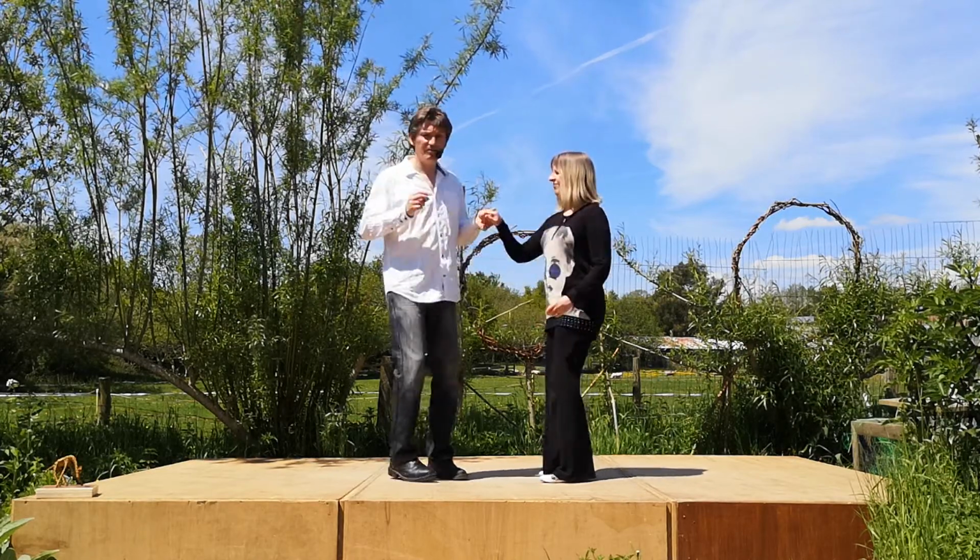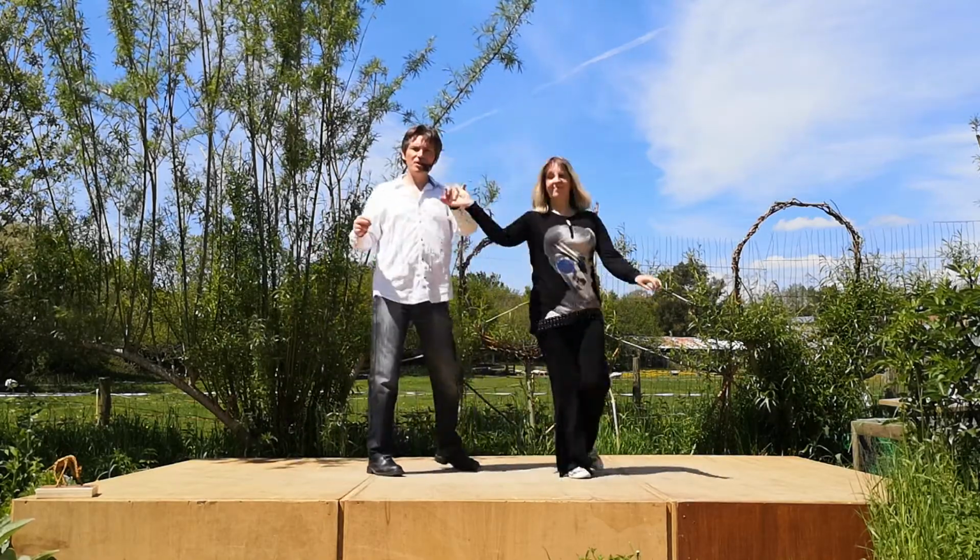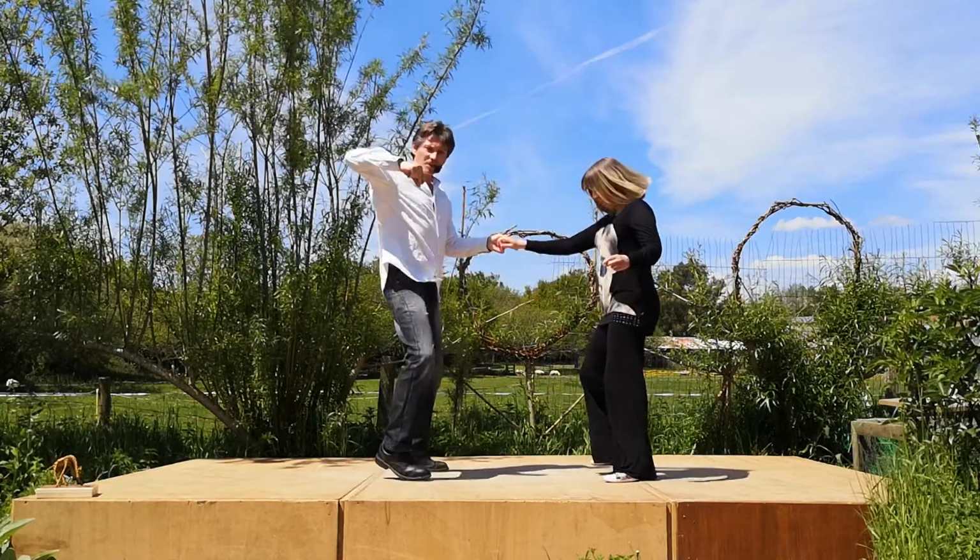So we're looking for this. We're going to do a first move, and at the end of the first move we're going to go round, we're going to do a turn, we're going to do a return, and we're going to hit a nice stop.